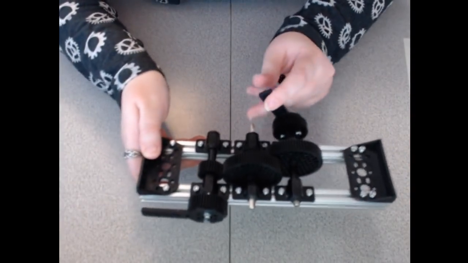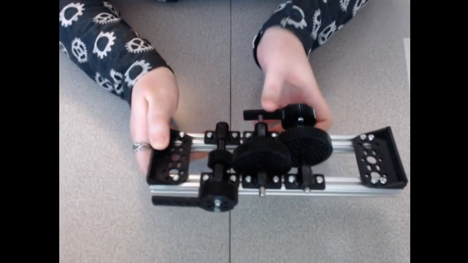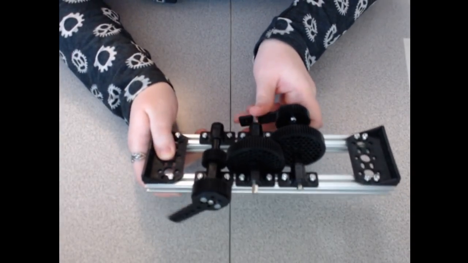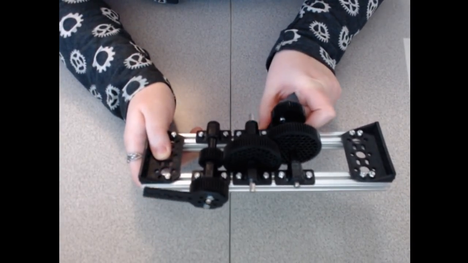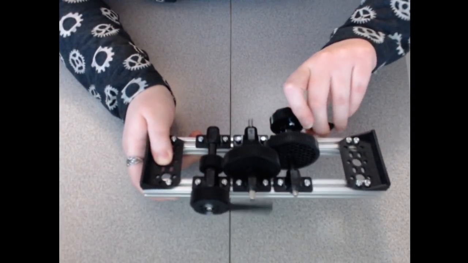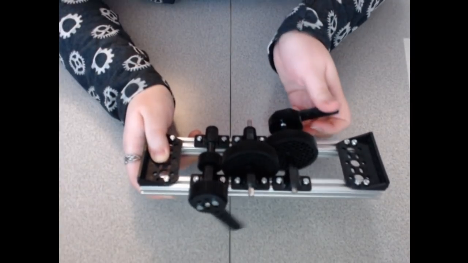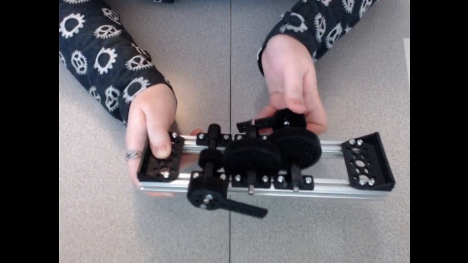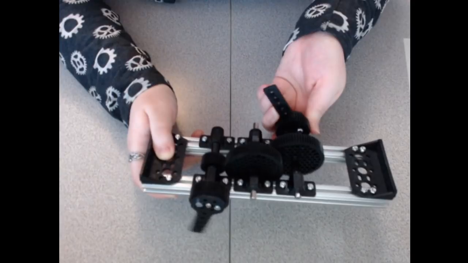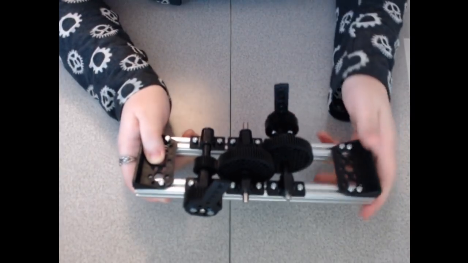Now, if I was doing it on this side, you can see how this is the opposite, and so this would be gearing up the motor. This would be if you wanted it to move faster, but it wouldn't have as much power. So it's always a trade-off when you want to do gearing and you don't want to just use a 1-to-1 ratio.